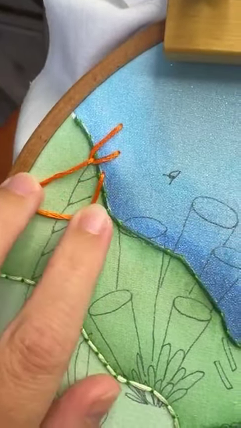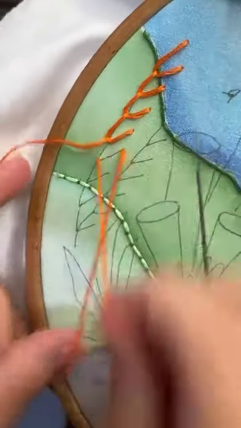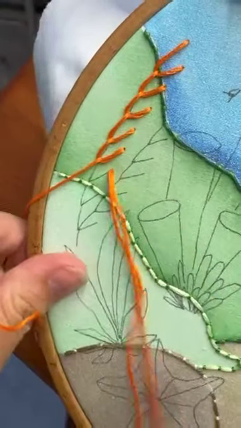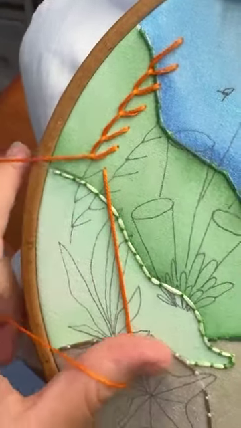It kind of looks like seaweed. It makes this seaweed looking thing, like that. So what do you think? Very closely related to the fly stitch.